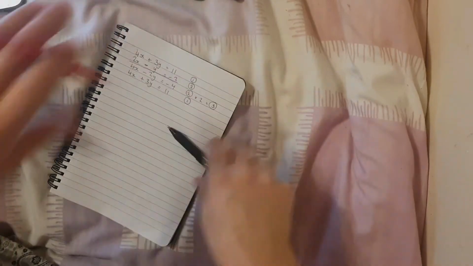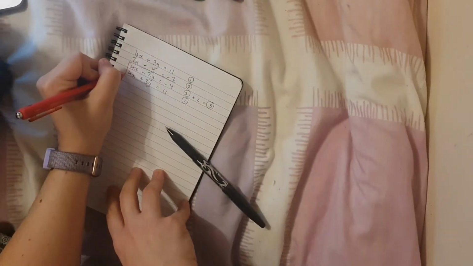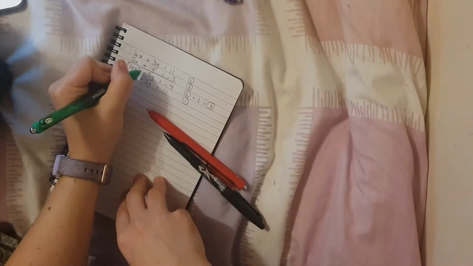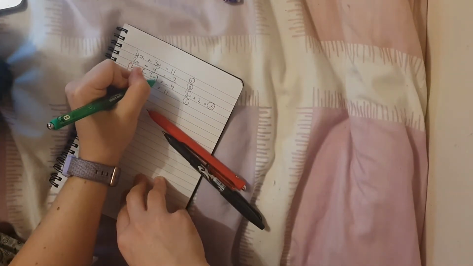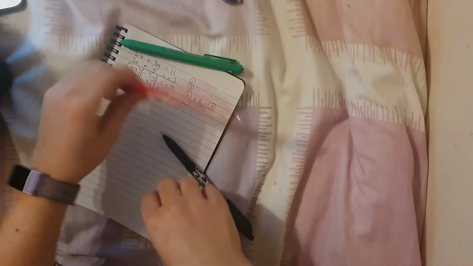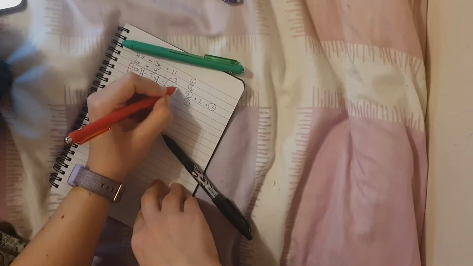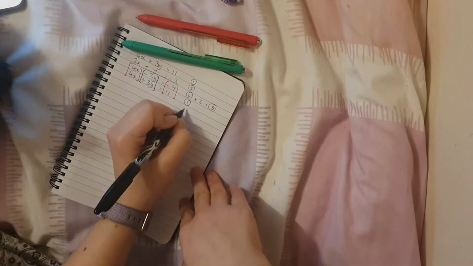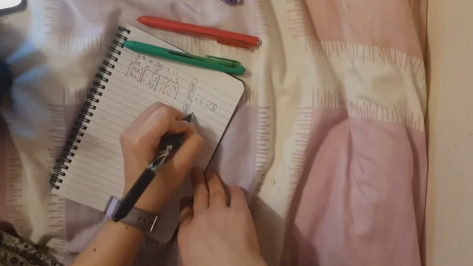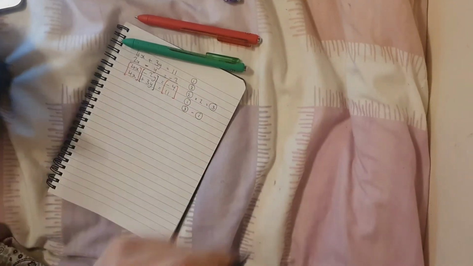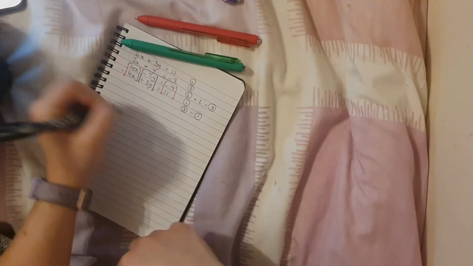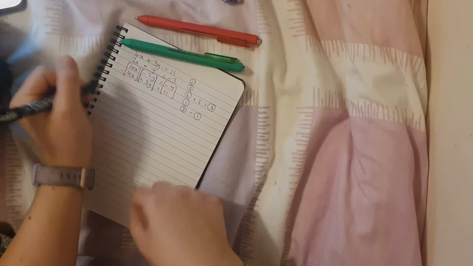So let's use some colors. We've got 4x and 4x, then we're going to look at minus 2y and 3y, and we're also going to look at minus 4 and 11. Again, I'm going to write out what I'm going to do: I'm going to take my equation 3 and take away my equation 1. So 4x take away 4x is going to give us 0. You can write 0x, but you don't have to.